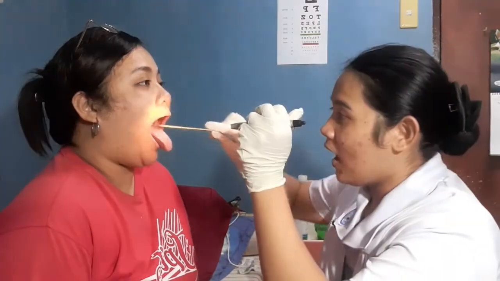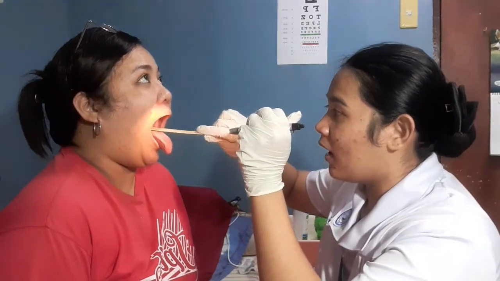So the next thing we're going to check is the tonsils of our patient. Here we're going to use the tongue depressor. Can you please stick out your tongue and then say ah? Alright. Here we can see the tonsils might be absent or present.